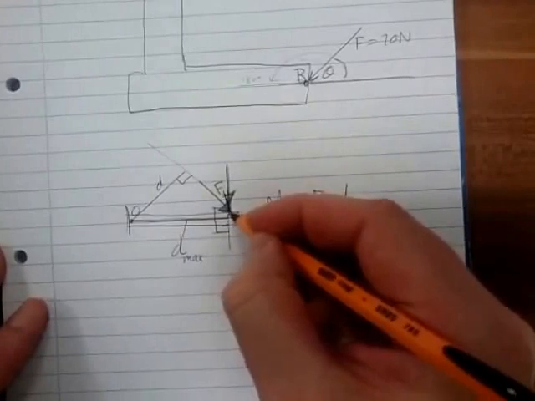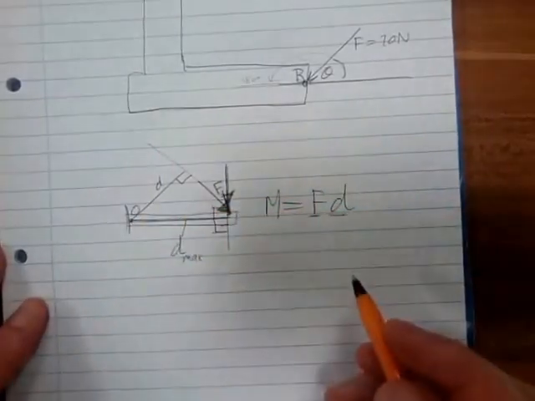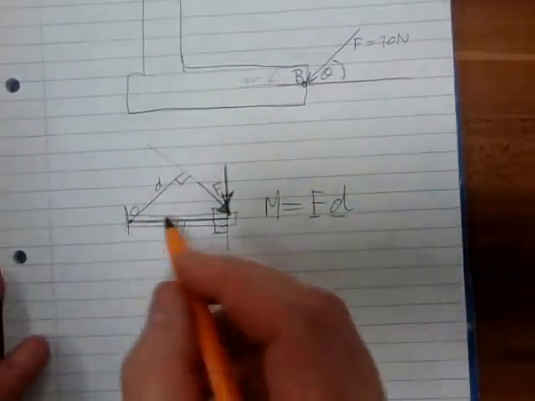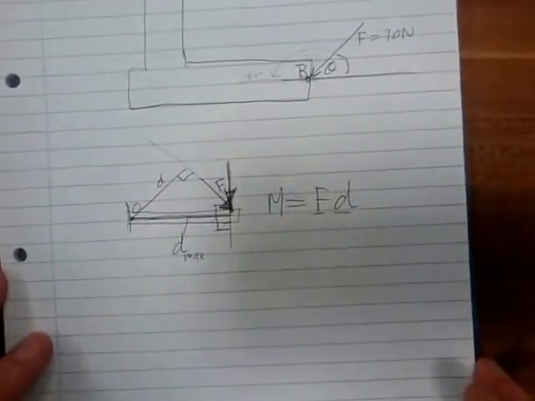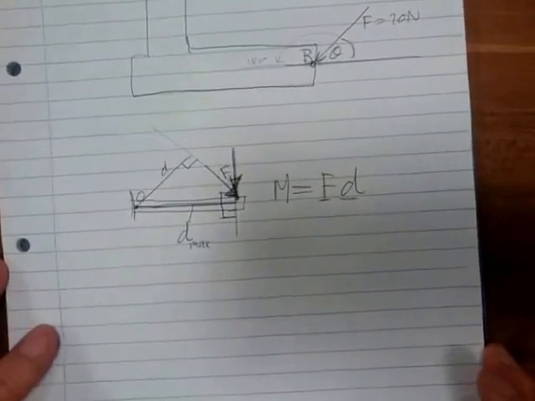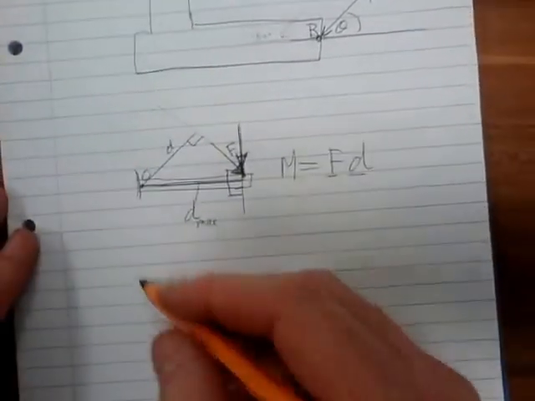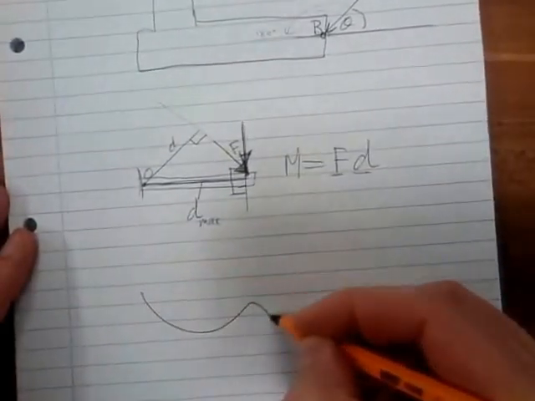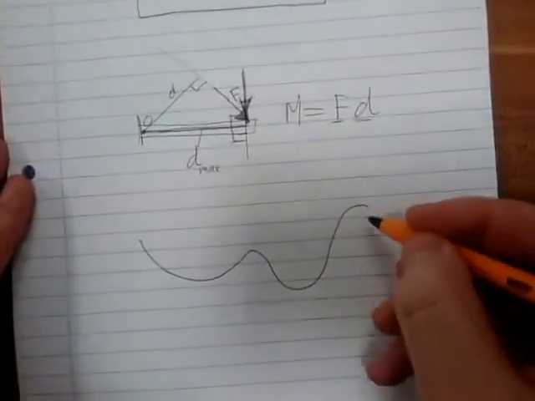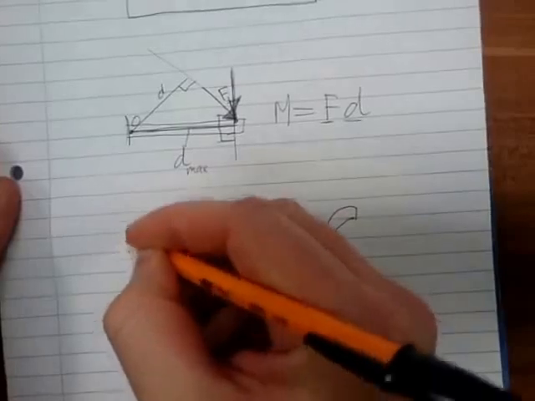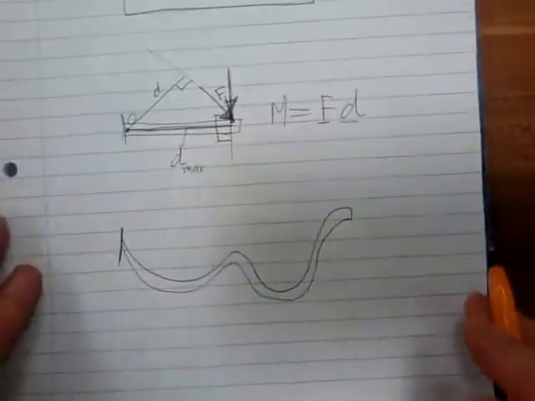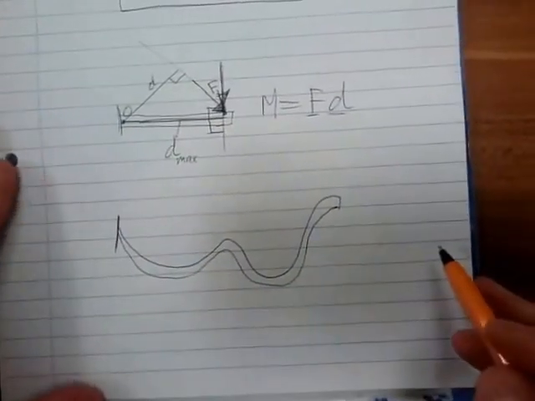If we have a point of application and a point of rotation, what we need to do is draw a straight line between those 2 points. So let me give you another example. If I have some funny shaped object which doesn't exist, maybe this does exist, I don't know. Some funny beam, it's not a snake, it's some funny beam.